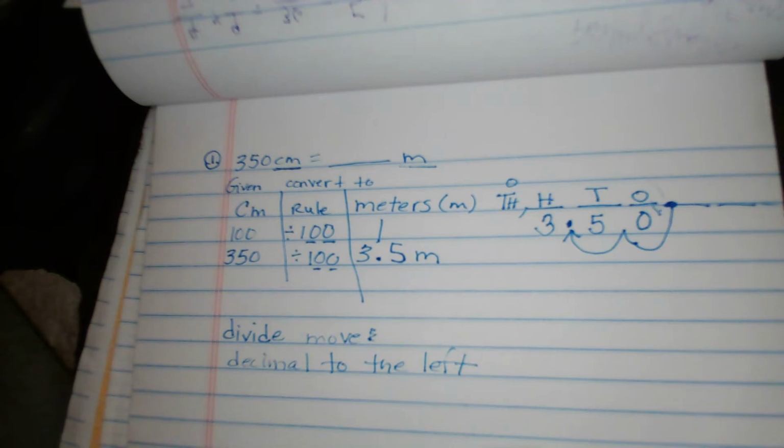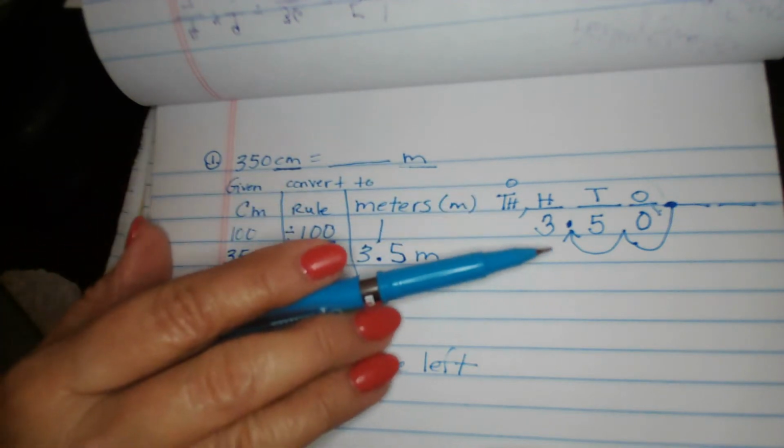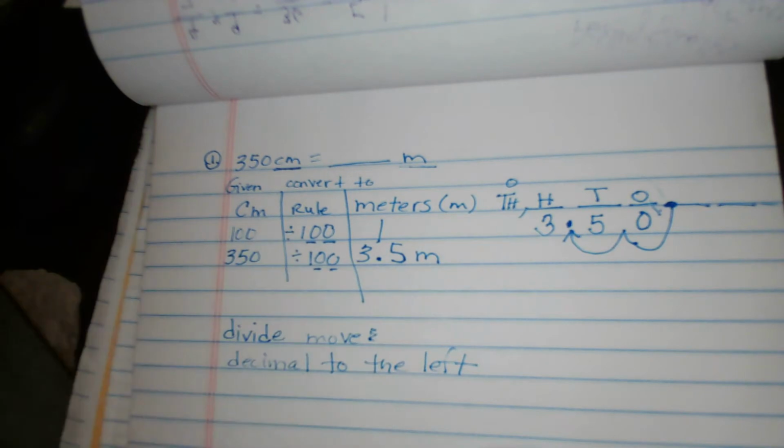So when you're doing the metrics, it's really easy. Just do your place value charts, place the numbers there, and move the number of zeros that you have if you're dividing. Okay, so let's go to number 2.